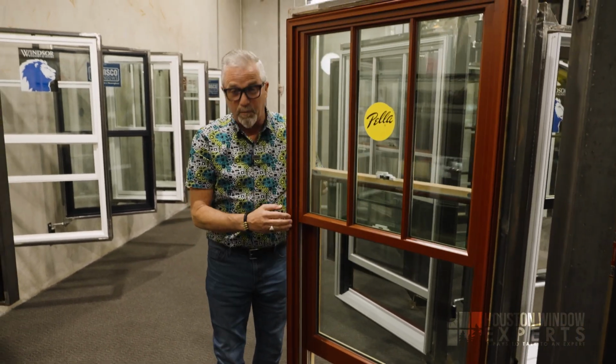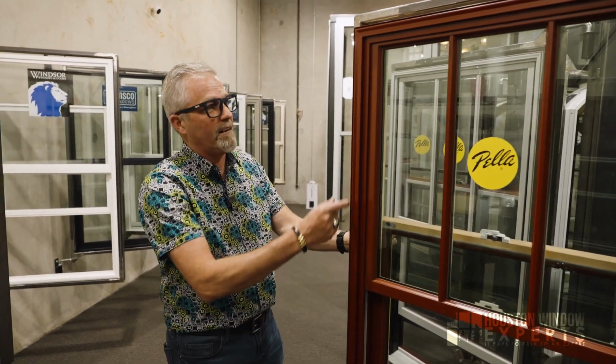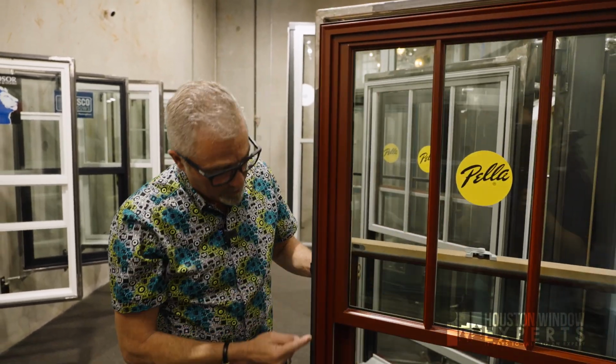And then what you don't see on this window, but you would also find on most wood windows, is what's called a brick mold. There'd be a trim piece right around here. That's not a part of the window. Now, we can get windows with brick mold, and that's what that little groove is for.